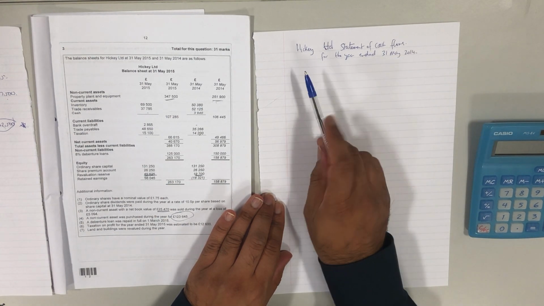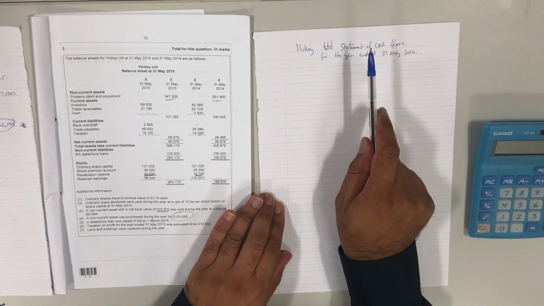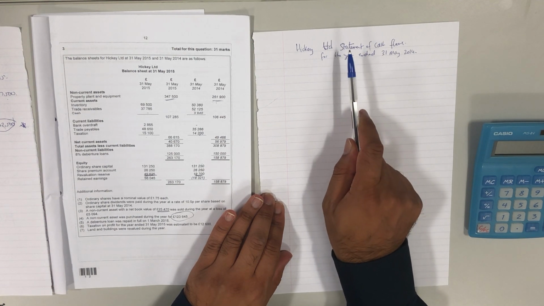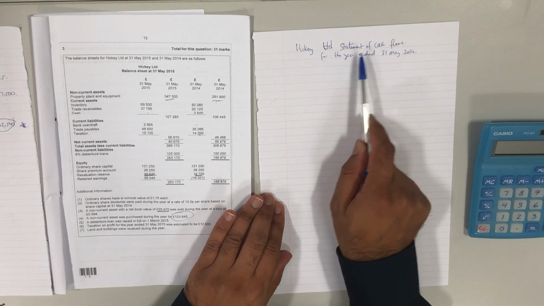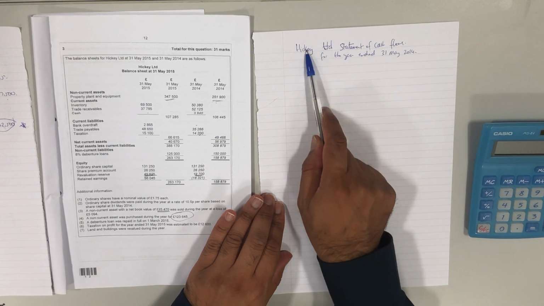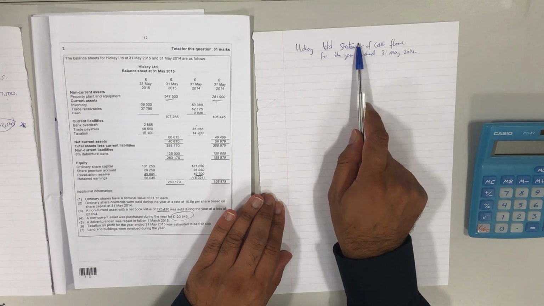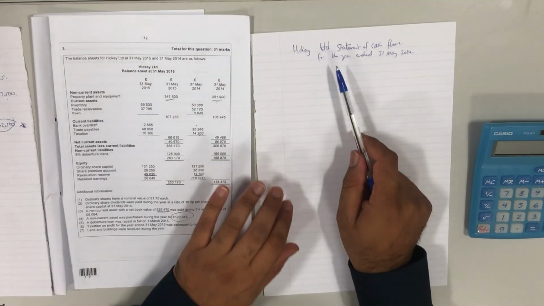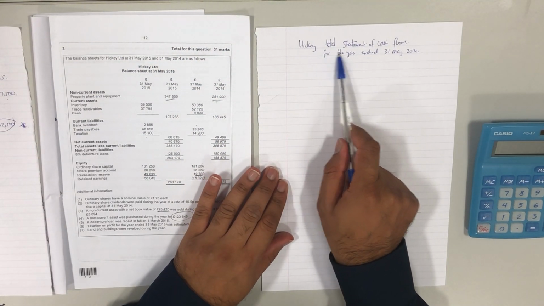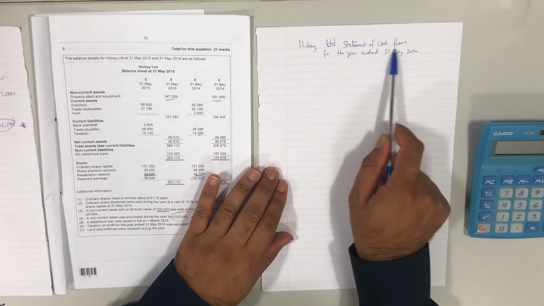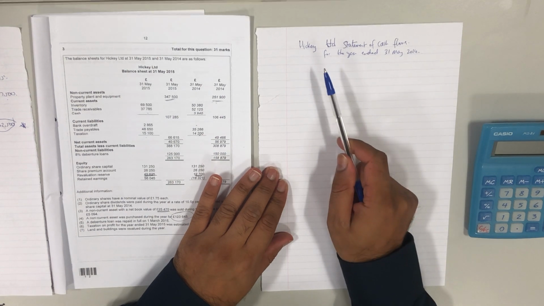So remember, a title has the type of statement, for the year ended or as at, the date, and the name of the company. So 1, name of the company, statement type. 2, for the year ended or as at. 3, and the date. 4 things that make up a title.